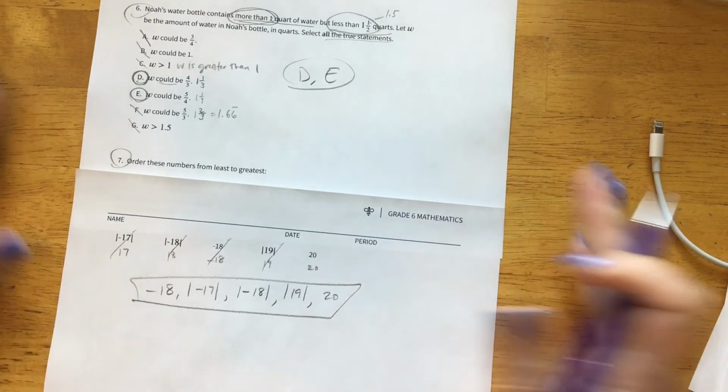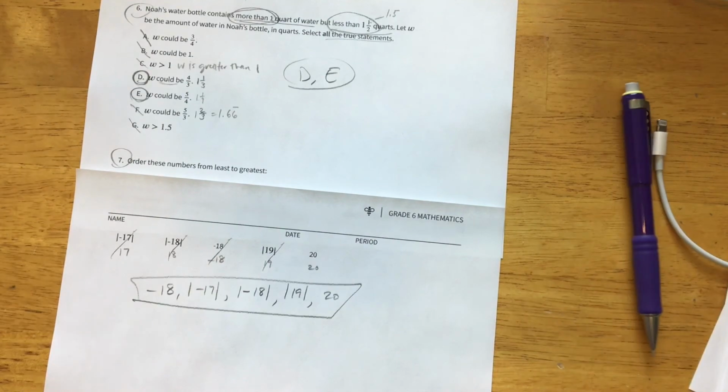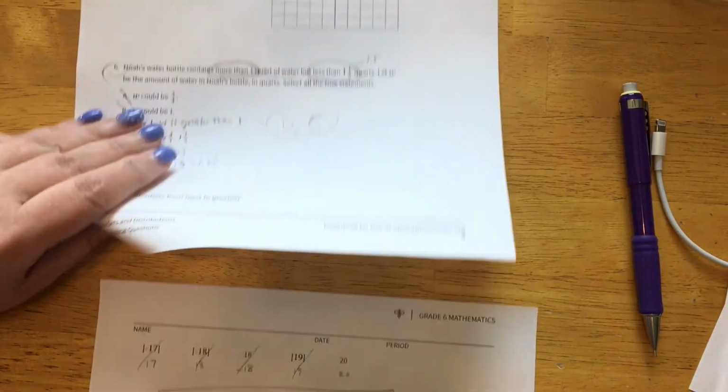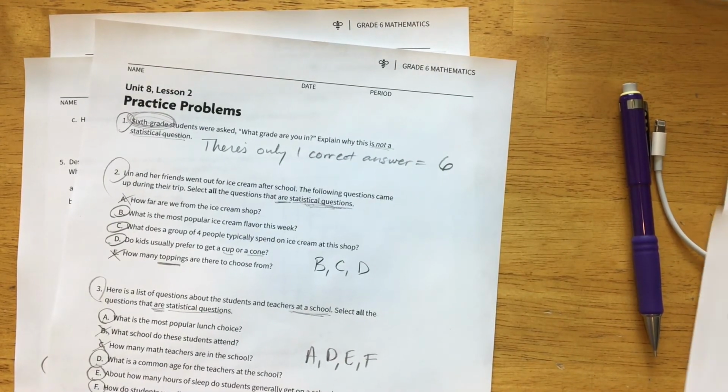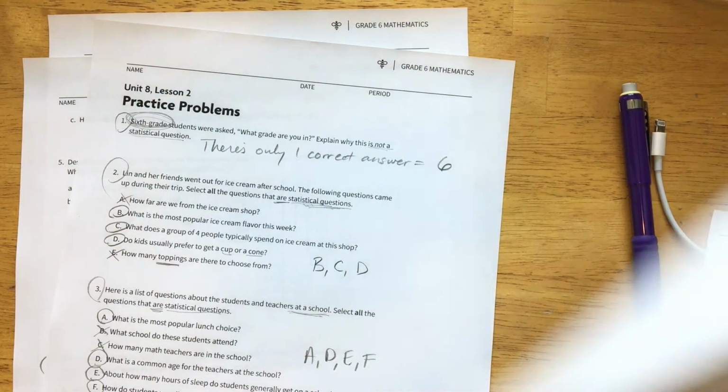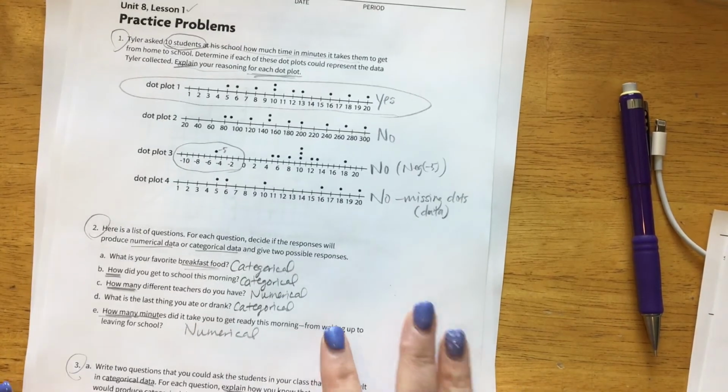Done. We just finished our first combo lesson of Unit 8. Congratulations, ladies and gentlemen. You did a really, really great job on that homework. Let me know if you have any questions on that.